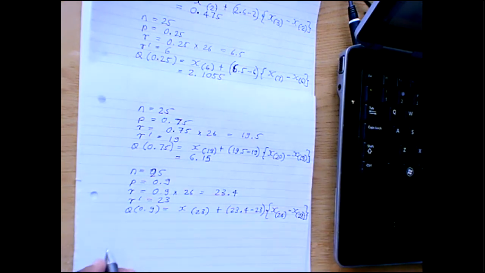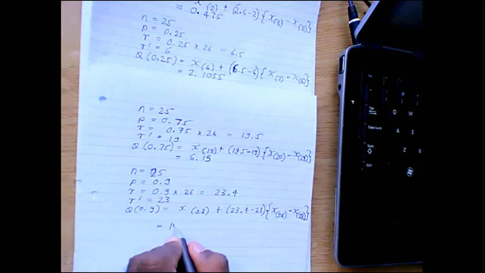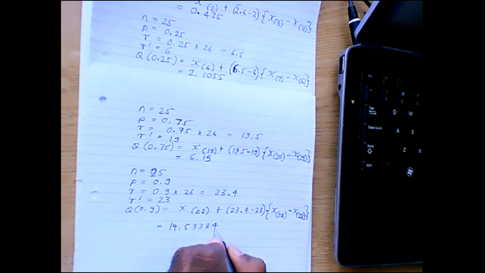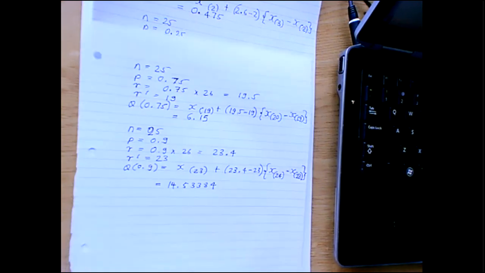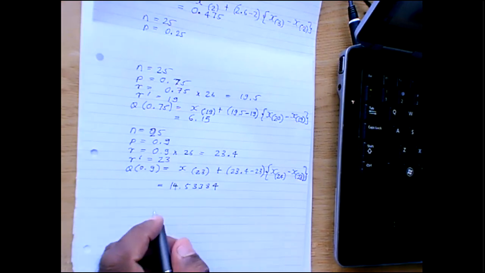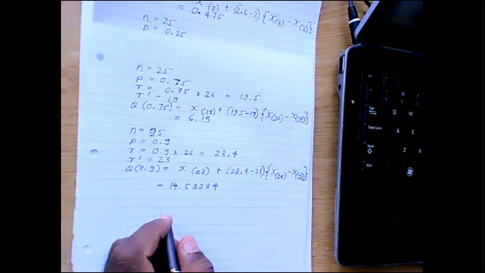All right, and if you work this out, this will be 14.53384. All right, so that kind of completes question one, but it's also asking you to comment on the distribution of the data.